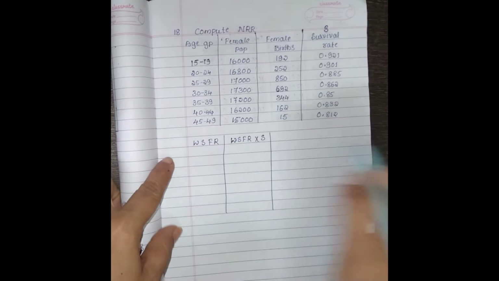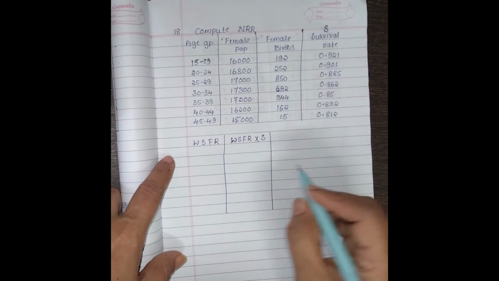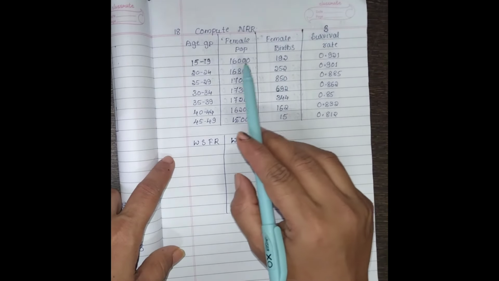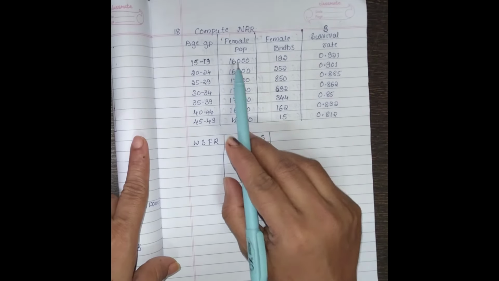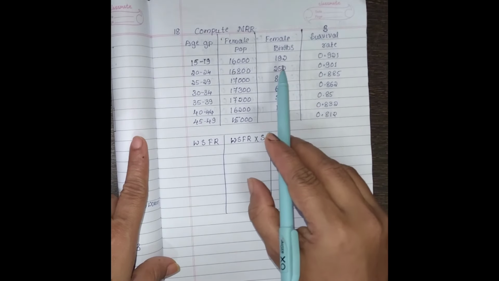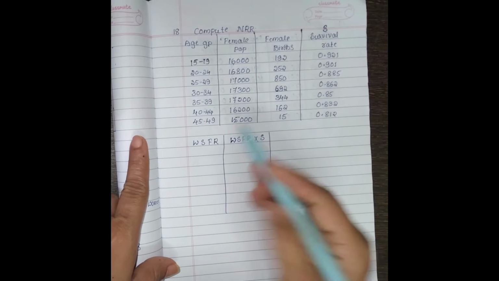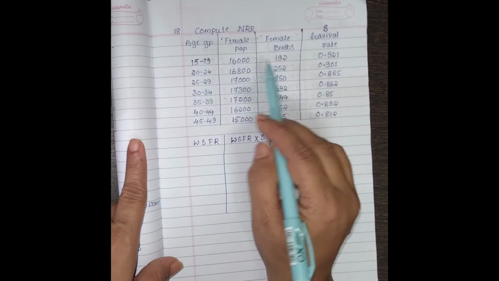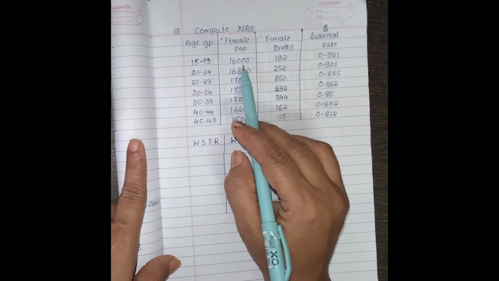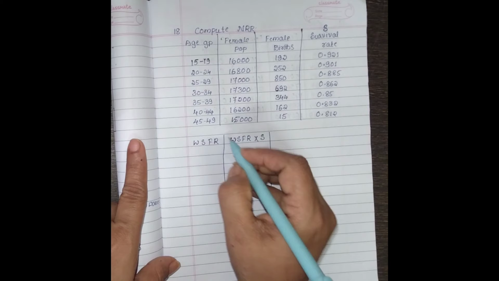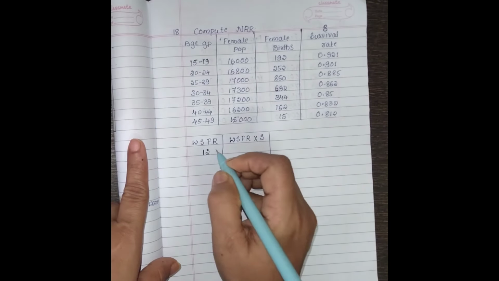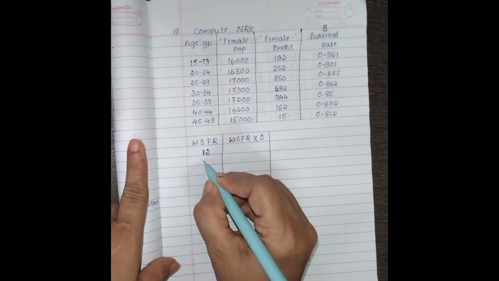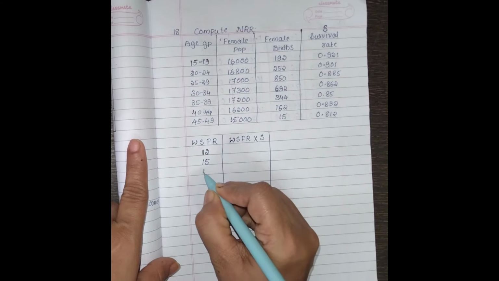Okay, WSFR. You already know the WSFR formula, that is female births divided by female population into 1000. Go on calculating. Here we are getting 192 divided by 16,000 into 1000. That is 12 is the answer. Then this one is 252 divided by 16,800 into 1000. That is 15.